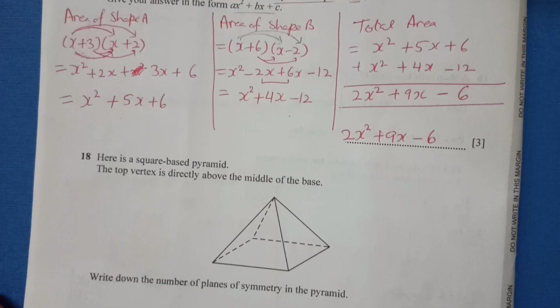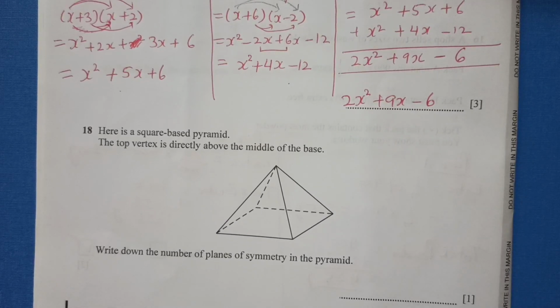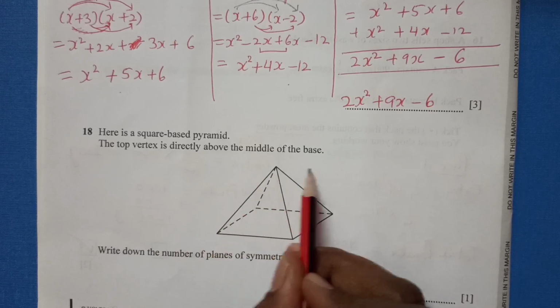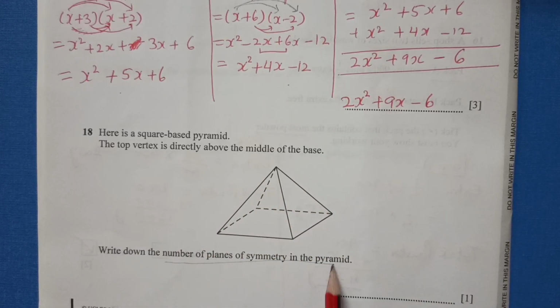Question number 18. Here is a square based pyramid. The top vertex is directly above the middle of this base. Write the number of planes of symmetry in this pyramid.